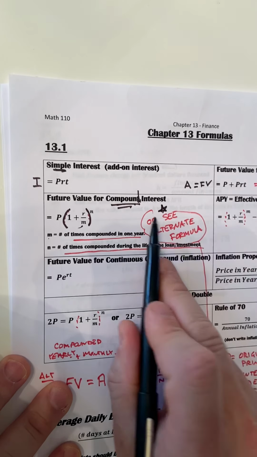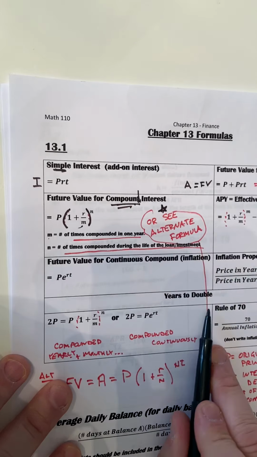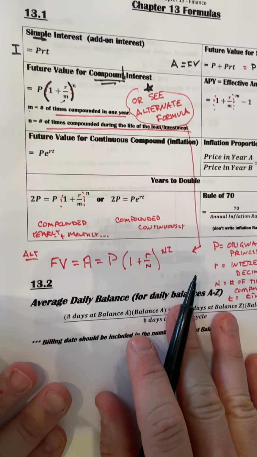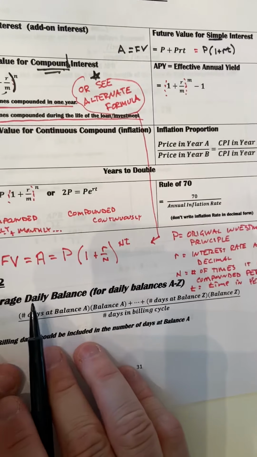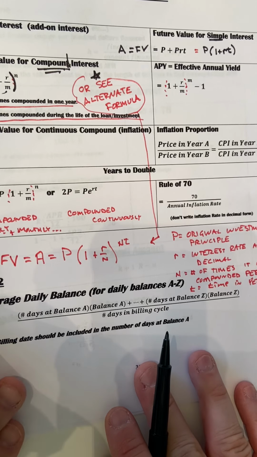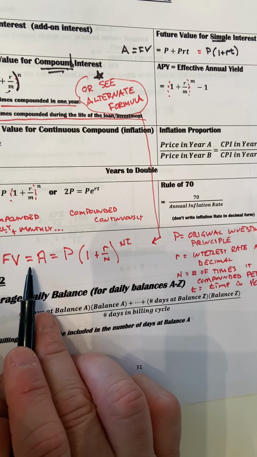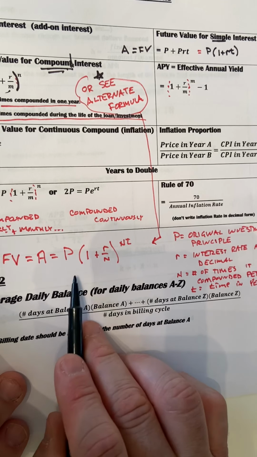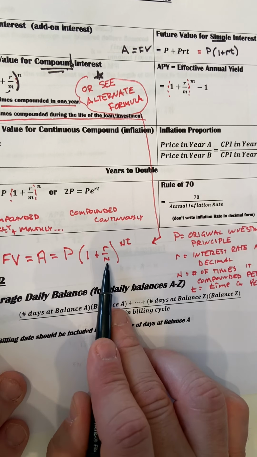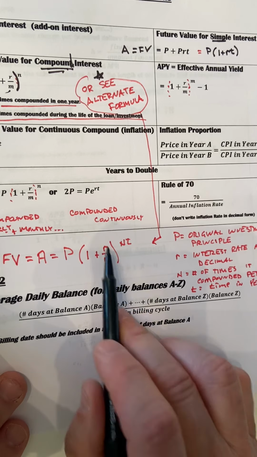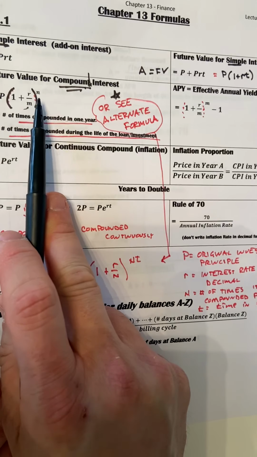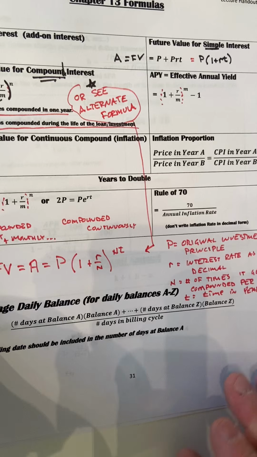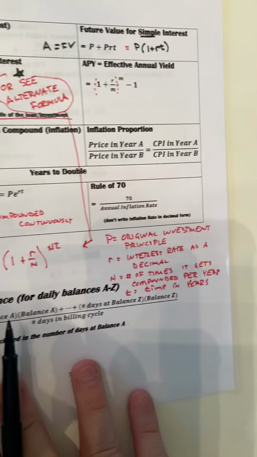I've always used an alternate formula, so I wrote that alternate formula down here. Feel free to pause the video at any time. The future value, or the amount your investment's going to be worth after T years, is this formula. It looks very similar. This N is different than the N that they used in our book. So the new labels for each one of these variables look like this.